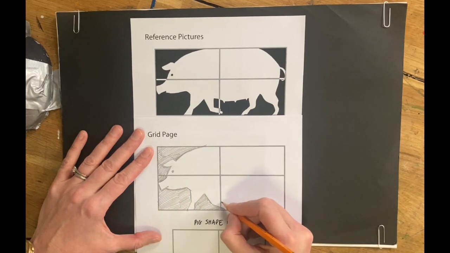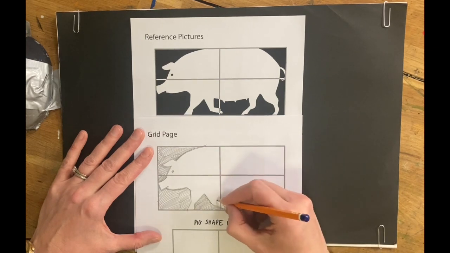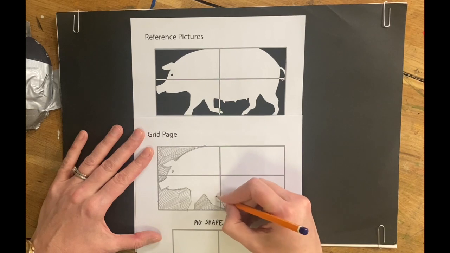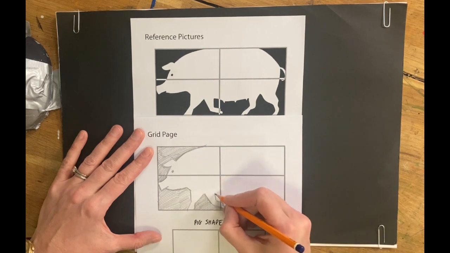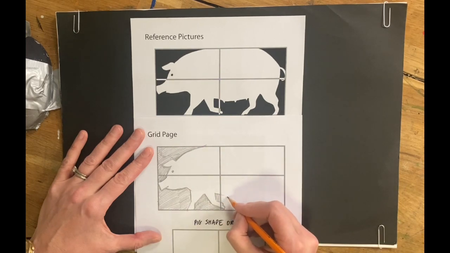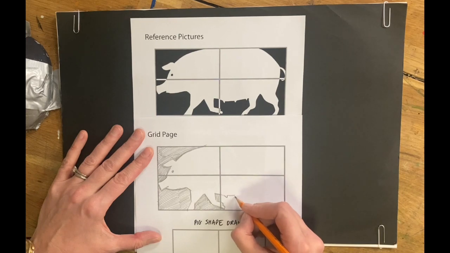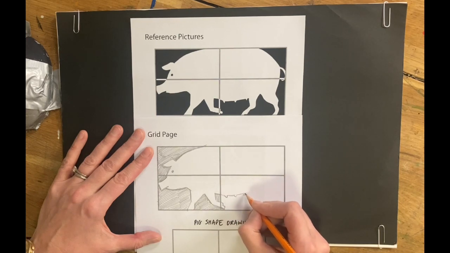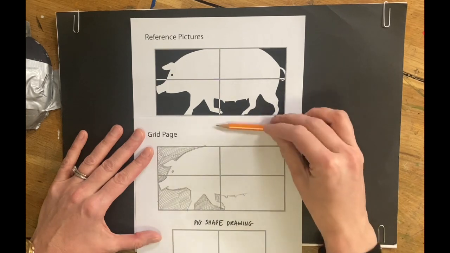You can see I'm using the lines of the grid to measure where certain parts of the shape should go, and then I'm also measuring sometimes with my eye, and sometimes with my pencil, where I'm using my pencil to measure from the image above down. As you see here, I started with the simpler shape, the little shape above the snout, and as I go on, I'm getting to the more complicated part.